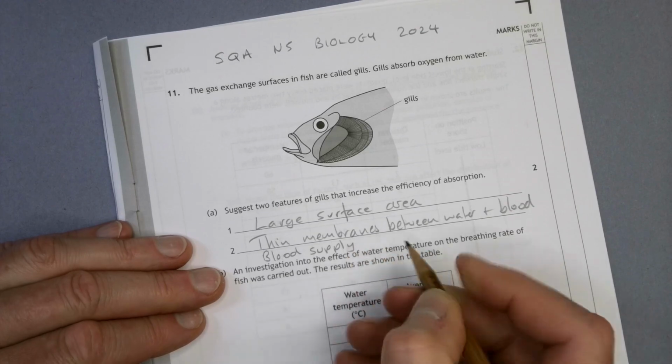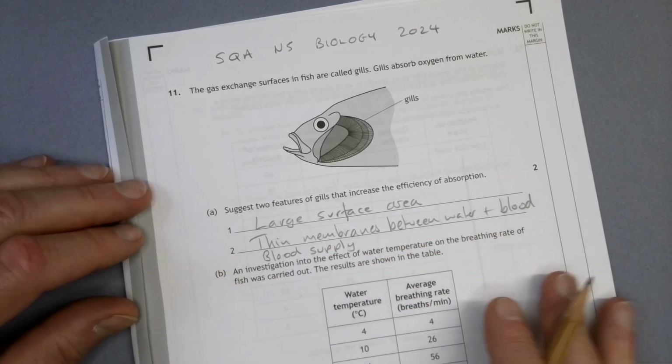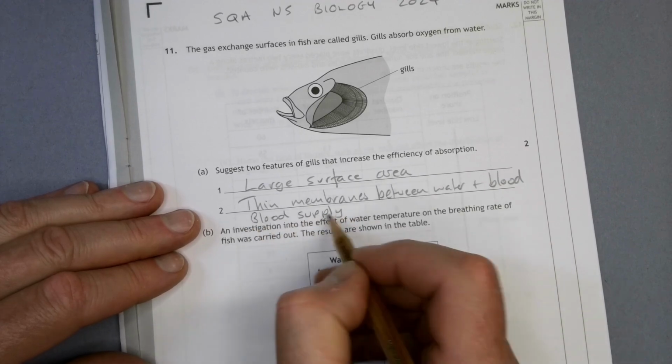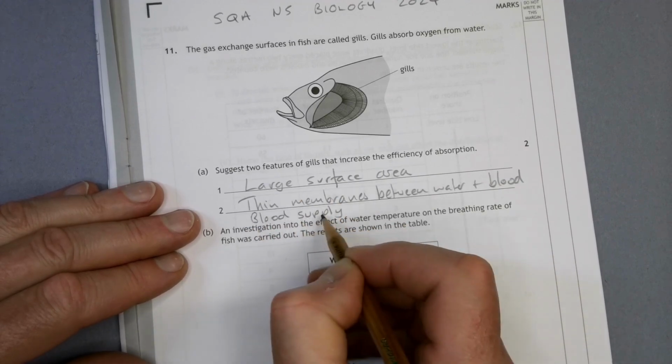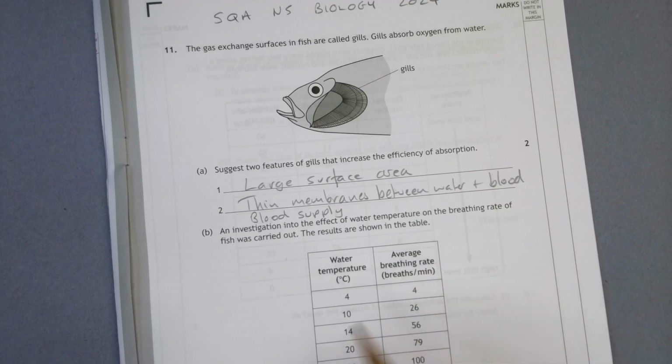Blood supply just for the moment, but once you've decided what you're going to go for, make sure you cross out anything you don't want. Go for your best two. Never put 3 in. Always cross one out if you only are asked for 2, because pick the best 2. One of them might be wrong, okay?